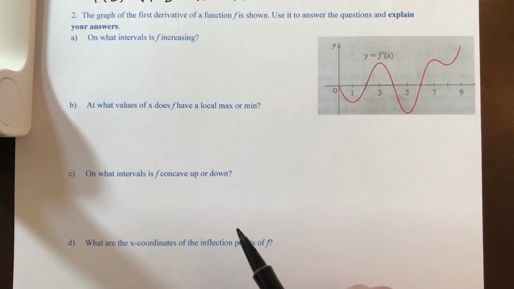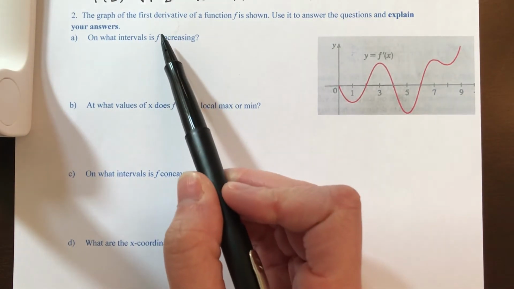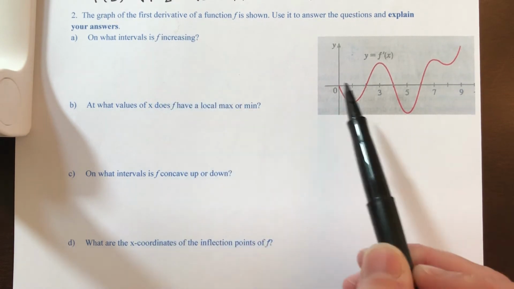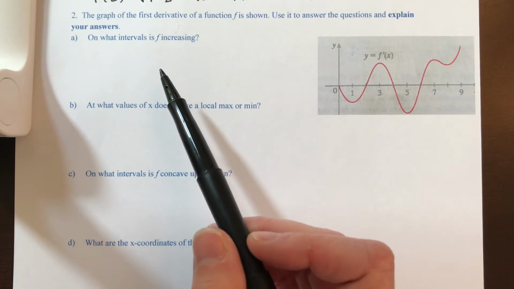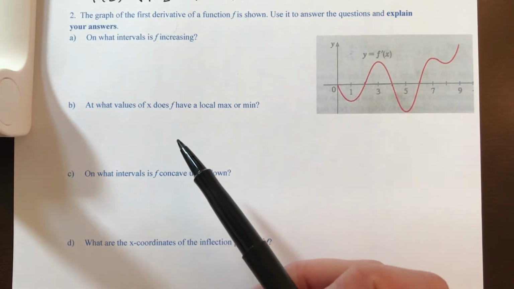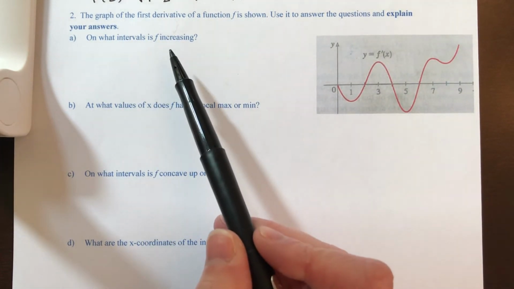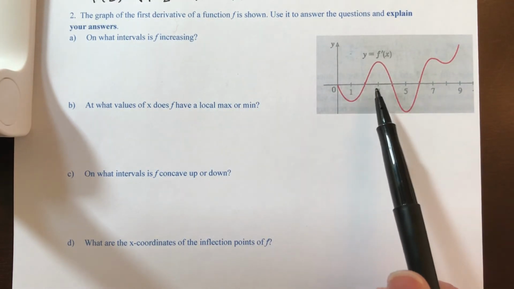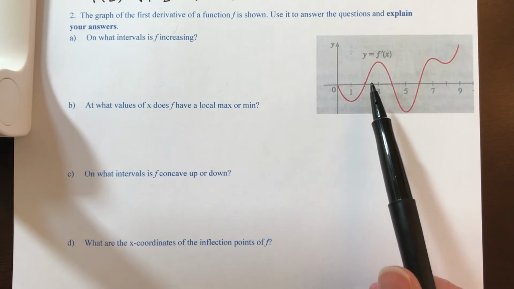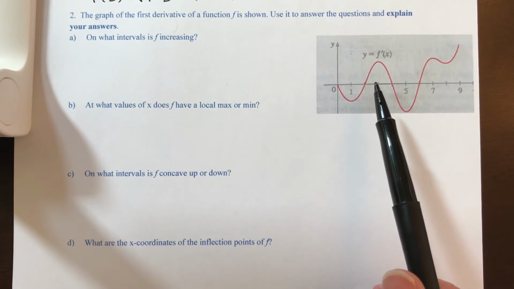So for part A, it says on what intervals is f increasing? So they're wondering about the original function f. Based off its derivative, how do we know if a function is increasing? Well, you have to remember that when a function is increasing, it has positive slope. So what we're going to look for in the graph are all the intervals where our derivative is positive or above the x-axis.